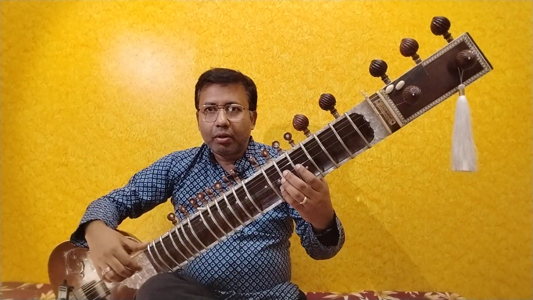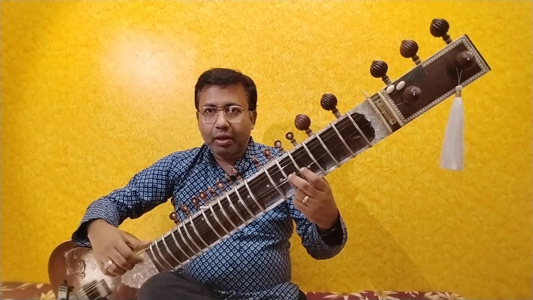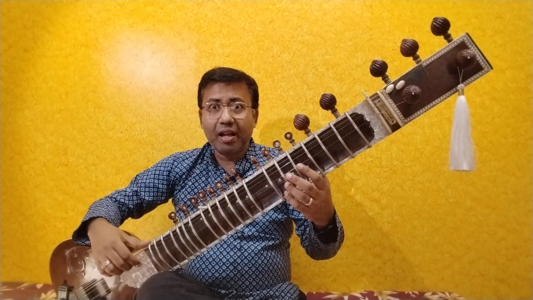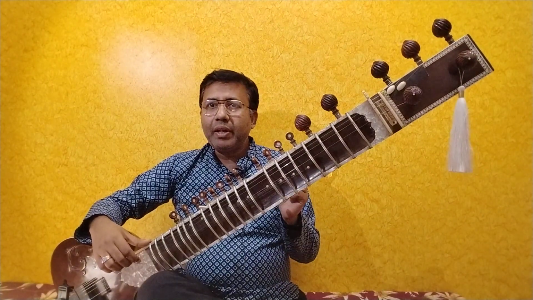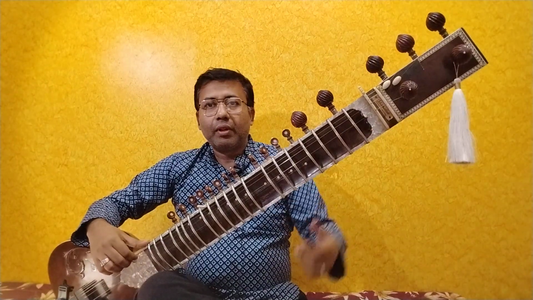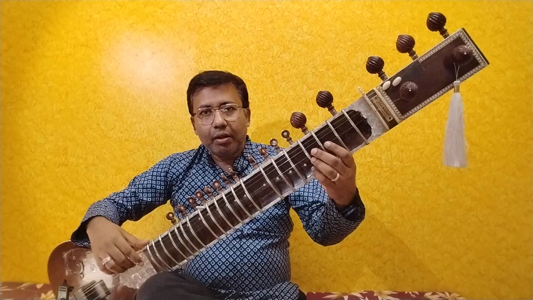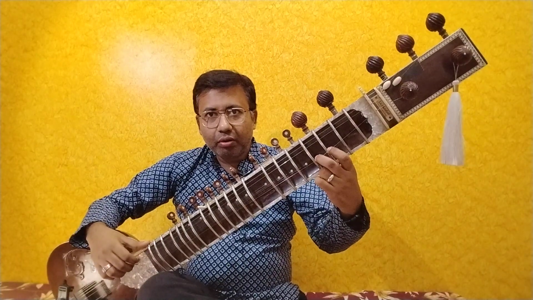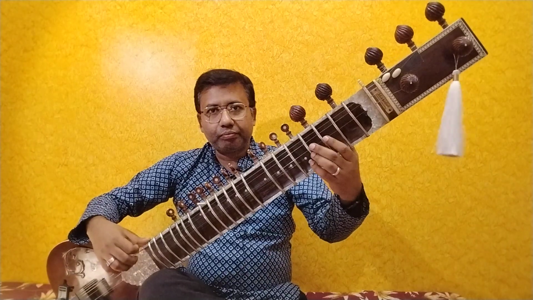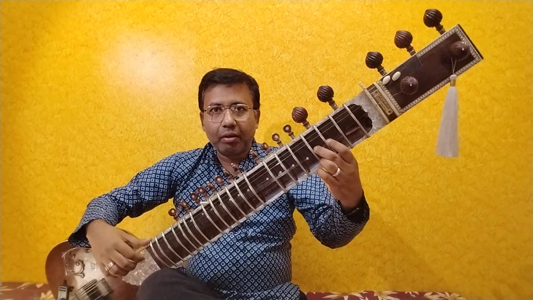So how? This kind of movement is called Katka. It can be from the previous note, for Yaman, ragas like Yaman, or any rag which allows dhani movement.